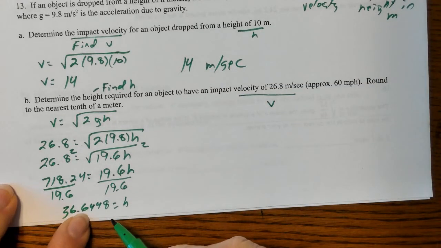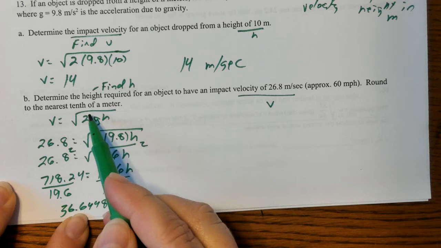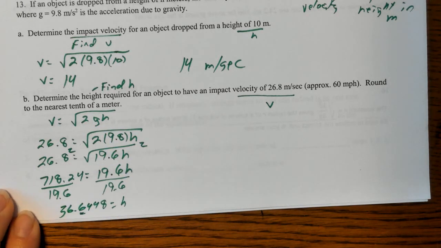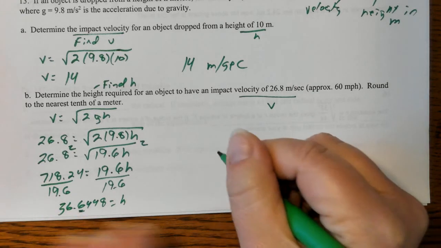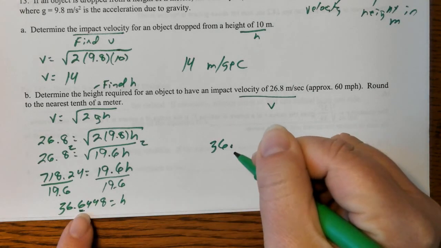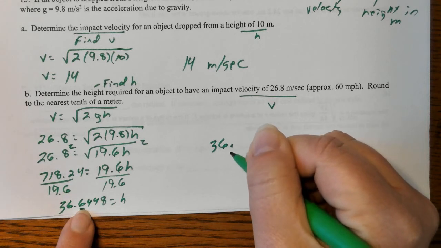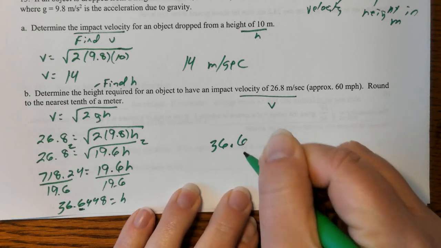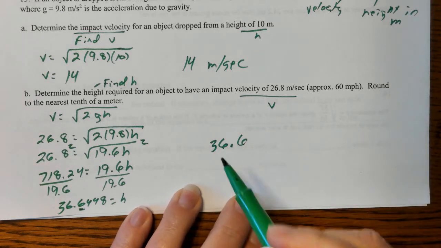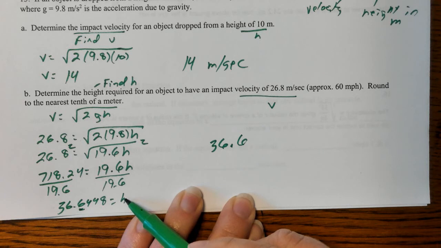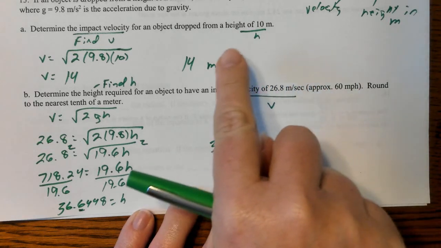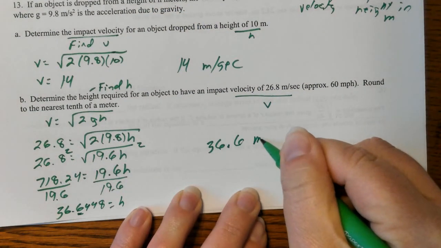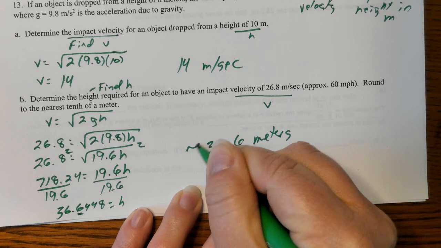And now at the very end is when I'll finally round. They said round to the nearest tenth of a meter. So we need to know what number's in the tenths place. This 6 right here is in the tenths place. So that means I have to keep the 36 point, and I just need to decide if this 6 is going to go up or stay. Since the number after it is less than 5, that 6 is going to stay. So 36.6, what kind of units? Well, we're doing H. They told us H is always measured in meters. Okay, H is the height in meters. So 36.6 meters is our answer.